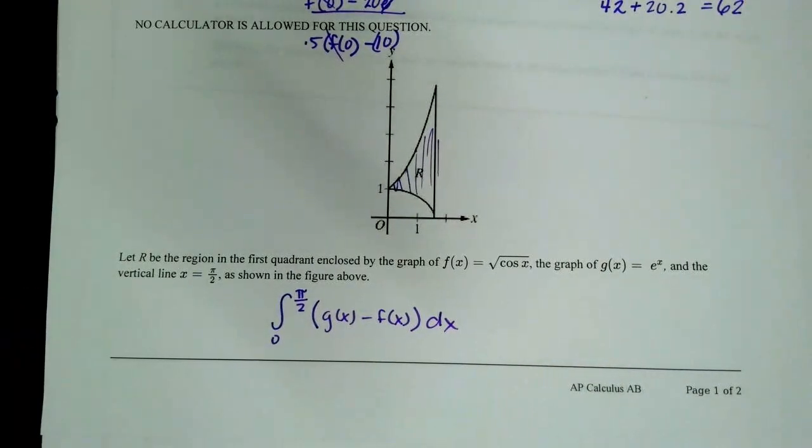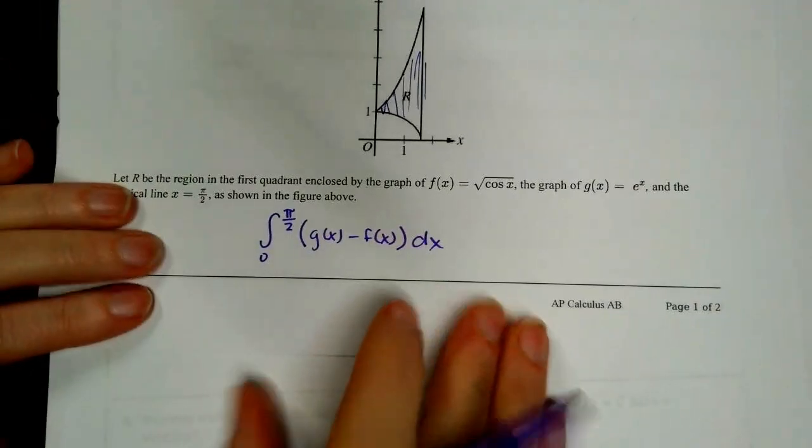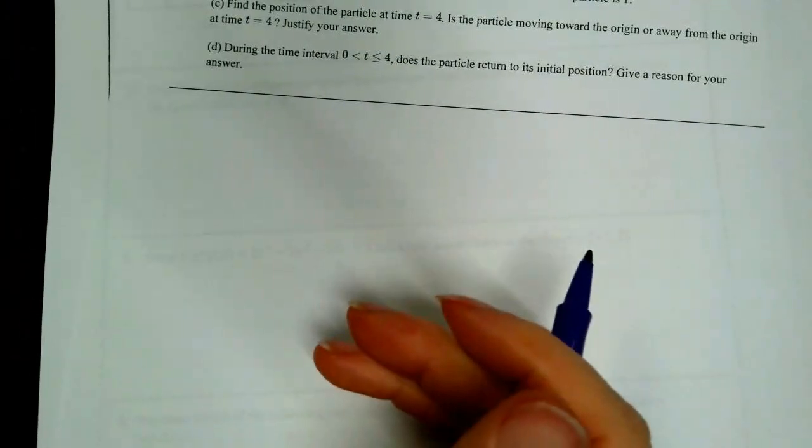Wouldn't it be g of x squared minus f of x, if you put the actual value? No, because we're not rotating, we're just finding area under the curve. You can write it out, but you don't have to if they defined it. So that was part A.